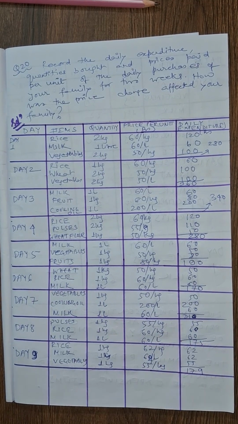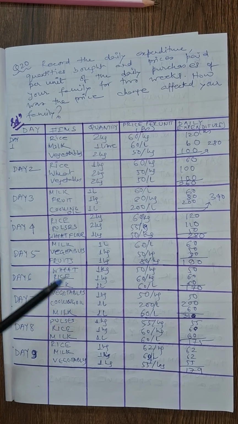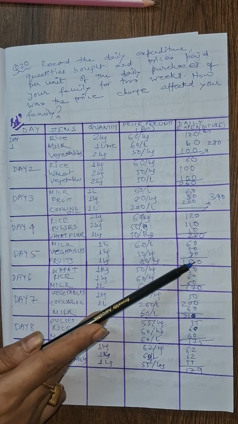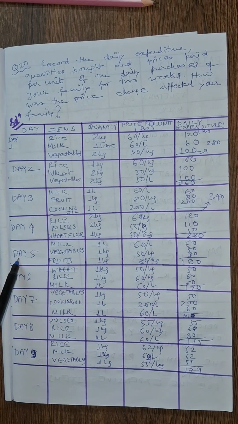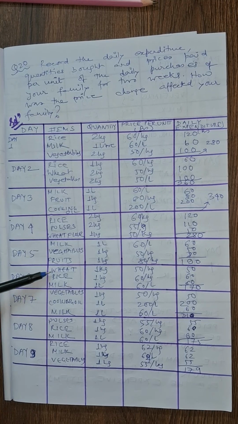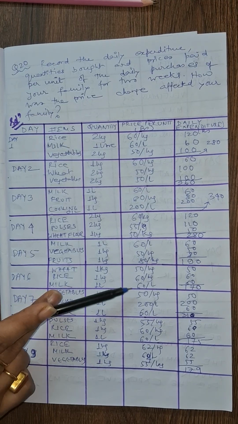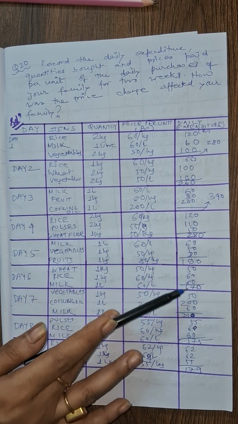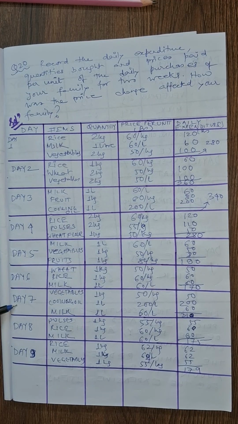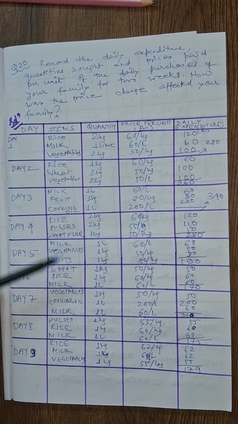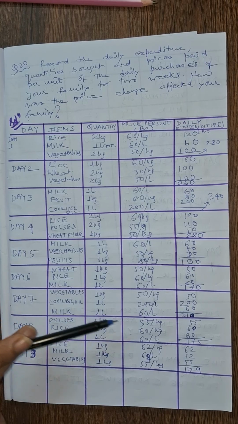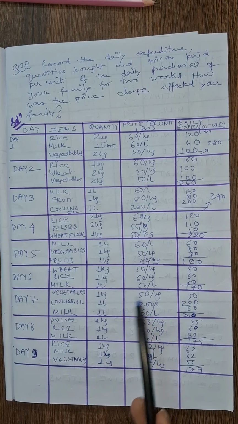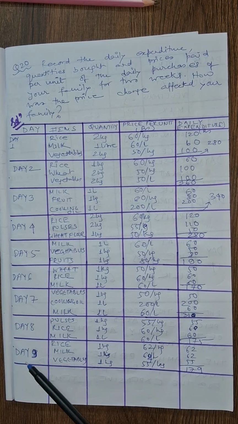So in this way we do it for day 5, which has milk, vegetables and fruits. Quantities are given, prices are provided, and by totaling these price into quantity values, we get the expenditure of day 5. Then again day 6, the purchases are wheat, rice, milk. Quantities are provided, the prices per kg or per liter are provided, and then the expenditure is calculated. Similarly for day 7, vegetable, cooking oil and milk. The quantities are 1 kg, 1 liter and 1 liter. Then the price per unit is provided, and we calculate the expenditure by multiplying these two values. Similarly for day 8 and day 9.